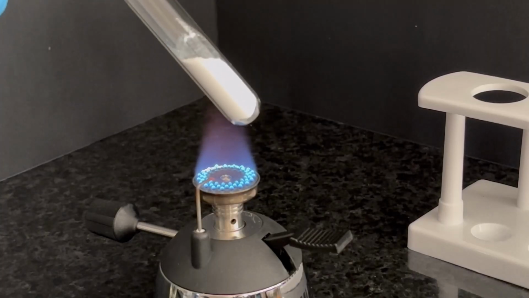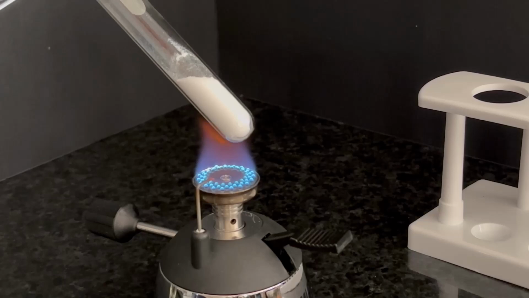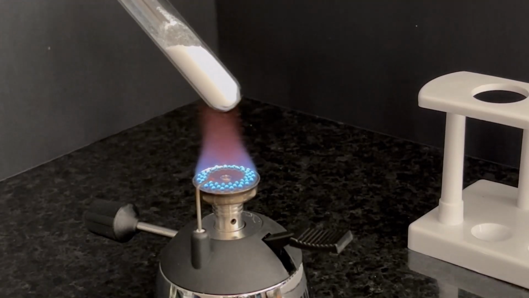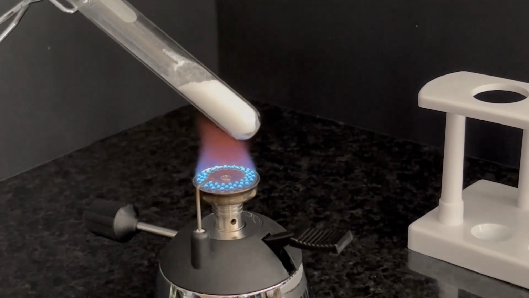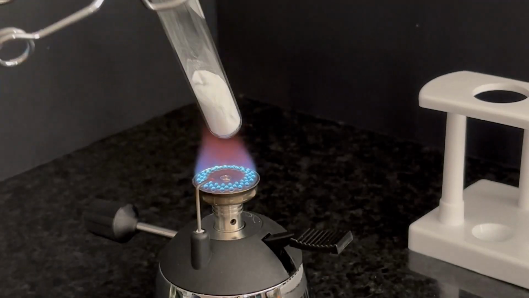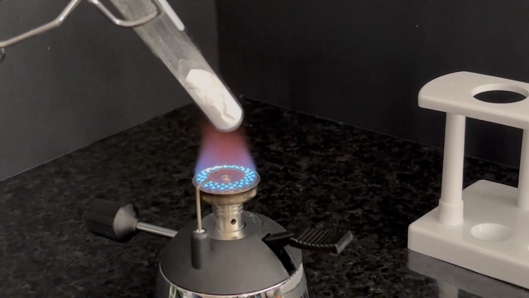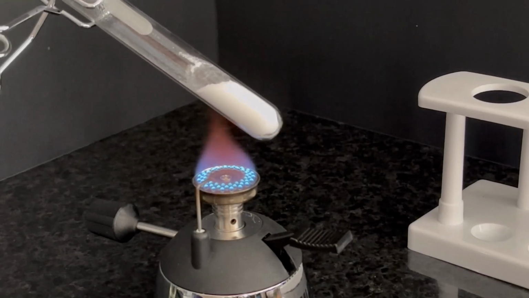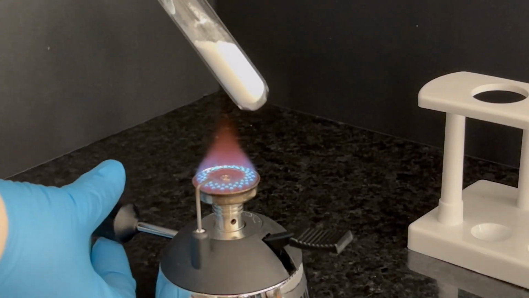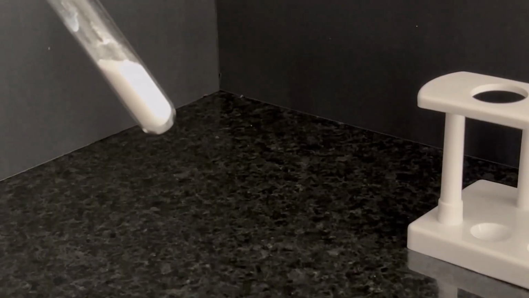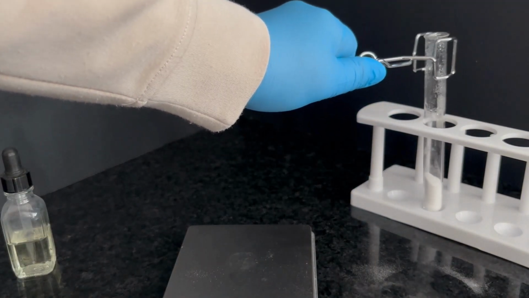Notice the tiny streaks in the powder as the gas tries to escape. You can also see the water droplets on the sides of the test tube.